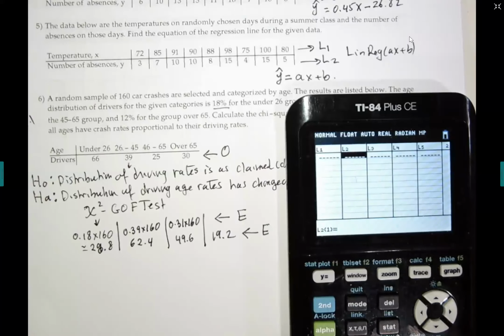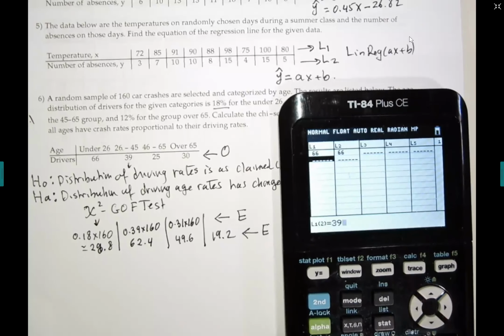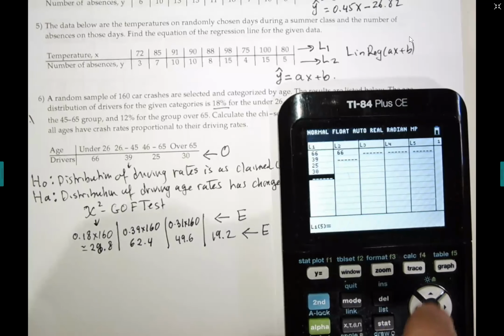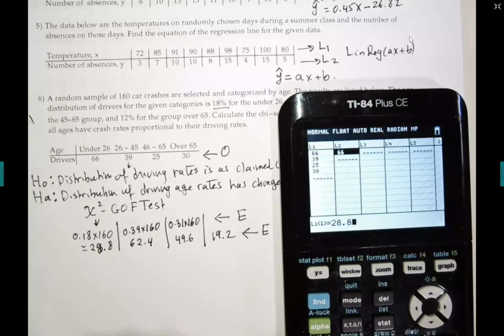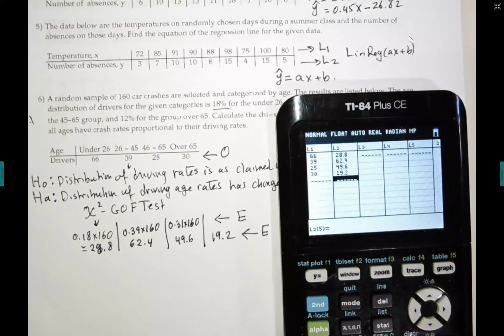Okay, observed values. 66, oops, sorry, should be here. 66, 39, 25, and 30. Now, expected values. I got 28.8. I got 62.4. I got 49.6. And I got 19.2. Any questions so far?